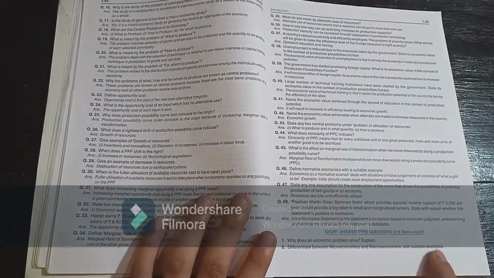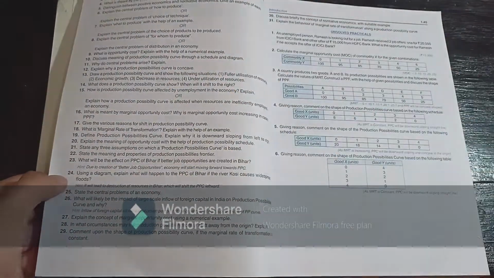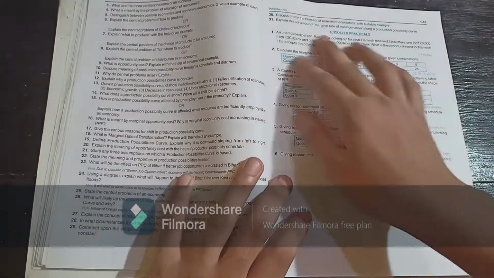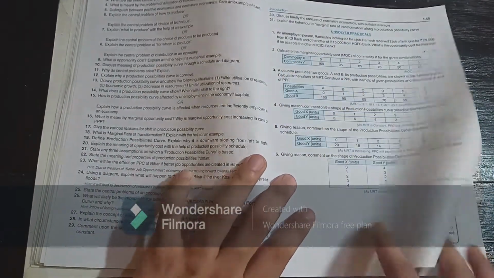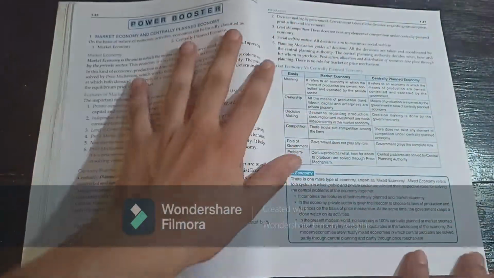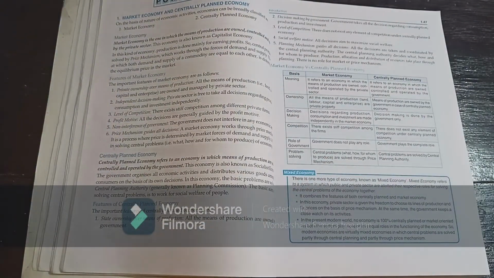Then we have short answer type questions, 3 to 4 marks each, and these are unsolved questions. You can see how many questions there are. These are more than enough. Then we have unsolved practicals. Then power booster. So these are the extra knowledge that you can read, but it's not very important for your examination, but you can read this.